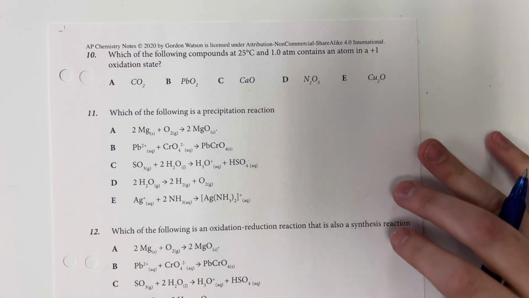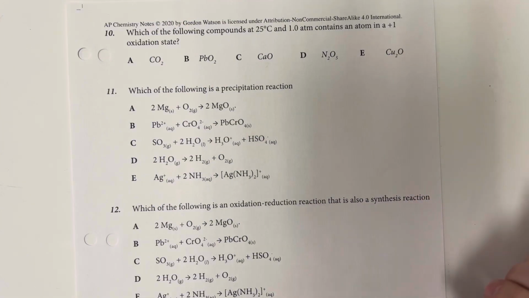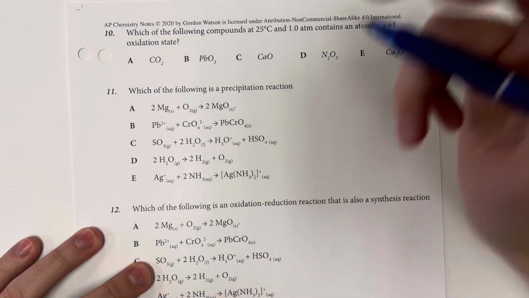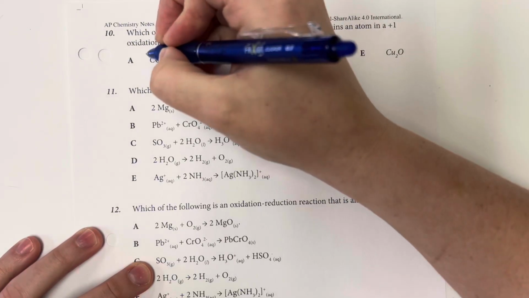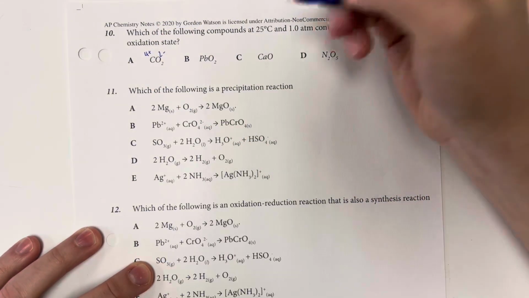Which of the following compounds at 25 degrees Celsius and 1 atmosphere contains an atom with a +1 oxidation state? So I don't really care about that first part. I'm just going to go ahead and look for the oxidation states for all of these elements. So oxygen is going to have a charge of -2. I have 2 of them, so that means that carbon has a charge of +4.